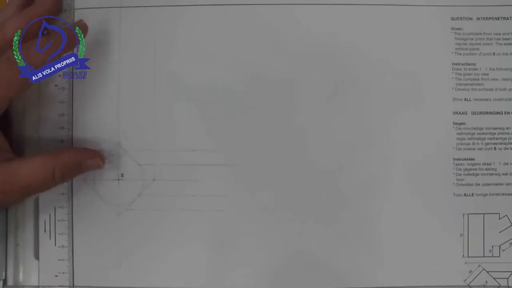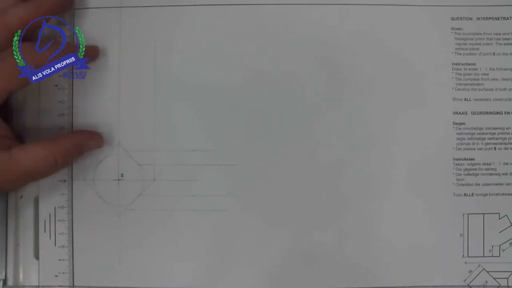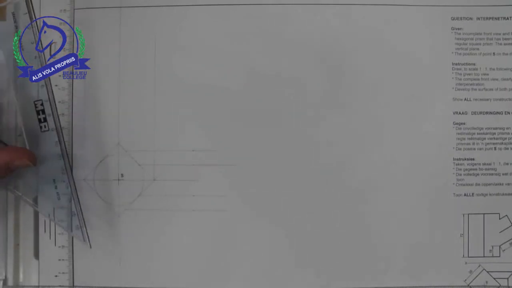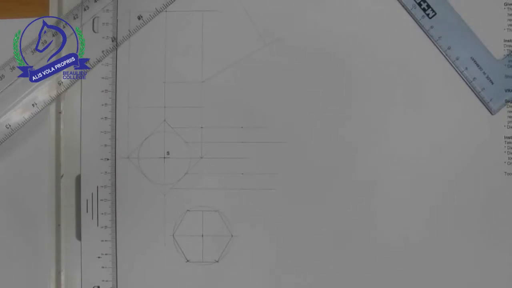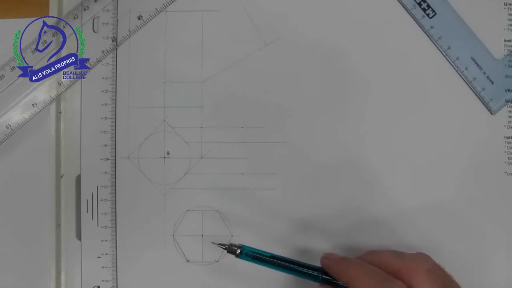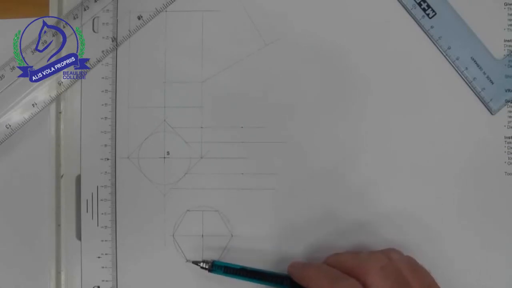I'm now moving on to the front view. I'm going to leave a space of 10 mils and then mark off my height measurements. I have done a construction of my hexagon over here. It doesn't have to be in line with your shape here, as long as you know which points you need to take.